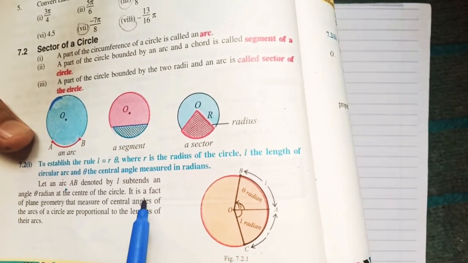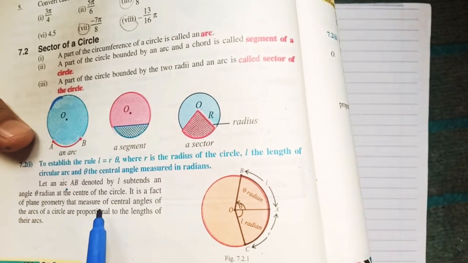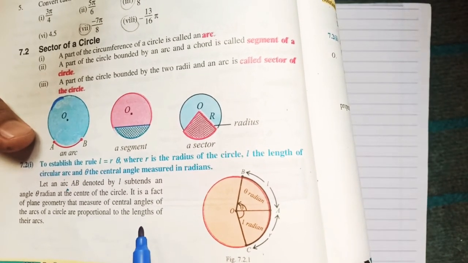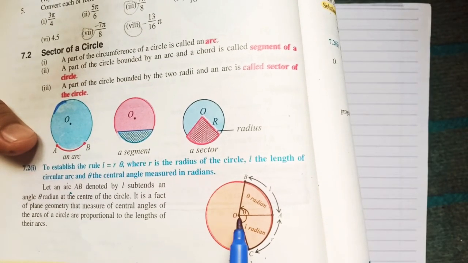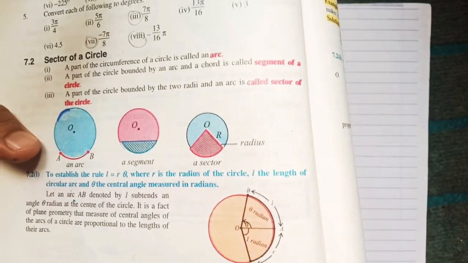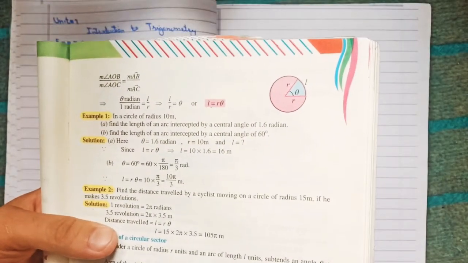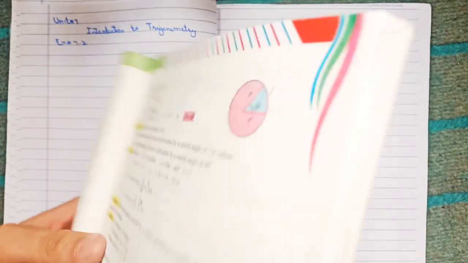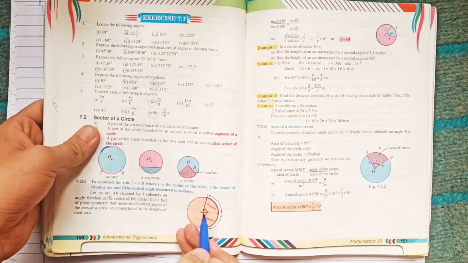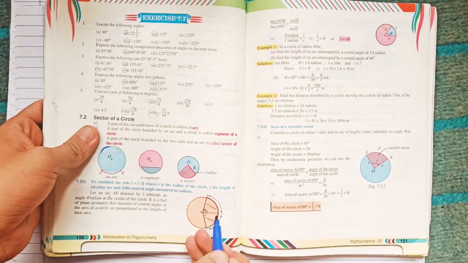It is a fact of plane geometry that the measures of central angles of the arcs of a circle are proportional to the lengths of their arcs. Measures of the central angles are proportional to the arcs. Then you can see, the measure of angle AOB is proportional to the measure of angle AOC.